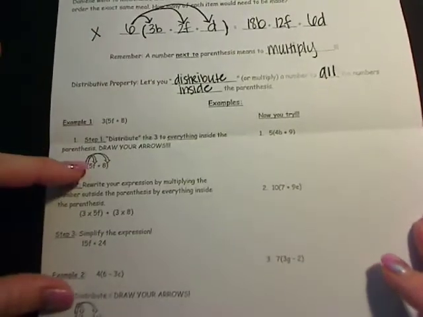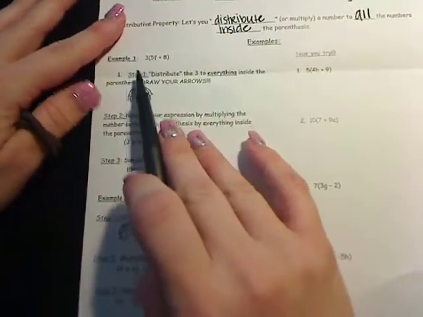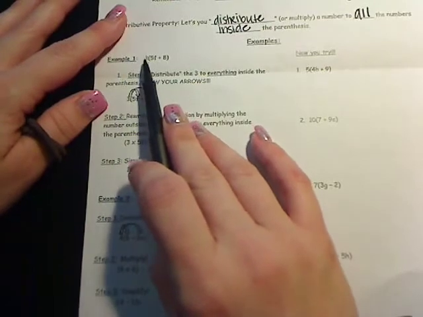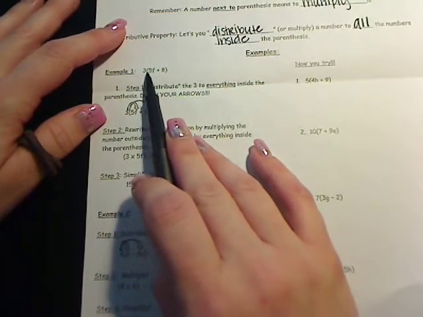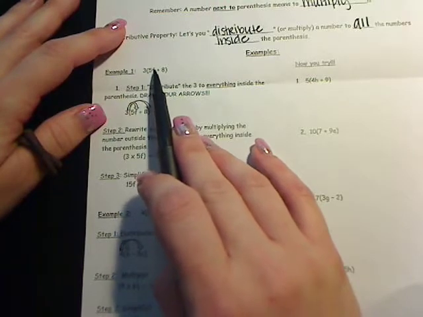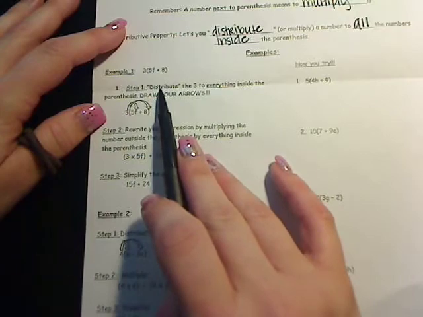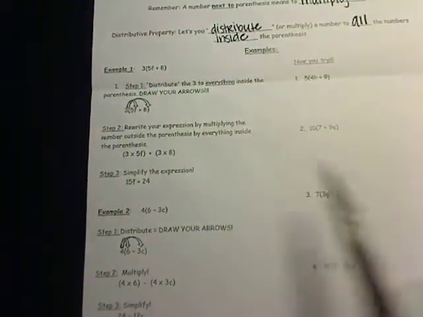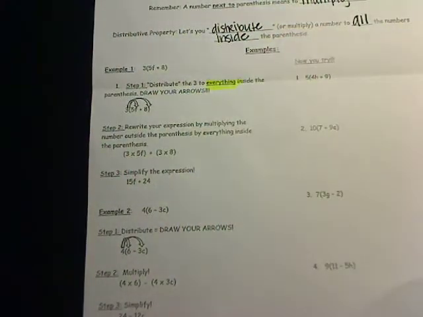I've got 2 examples here for you, and then we're going to do 4 of them on our own over here to practice. So here's my first example, 3 times, because a number next to parentheses means to multiply, 5f plus 8. So step 1 is to distribute the 3 to everything inside the parentheses. And I put right here, draw your arrows.